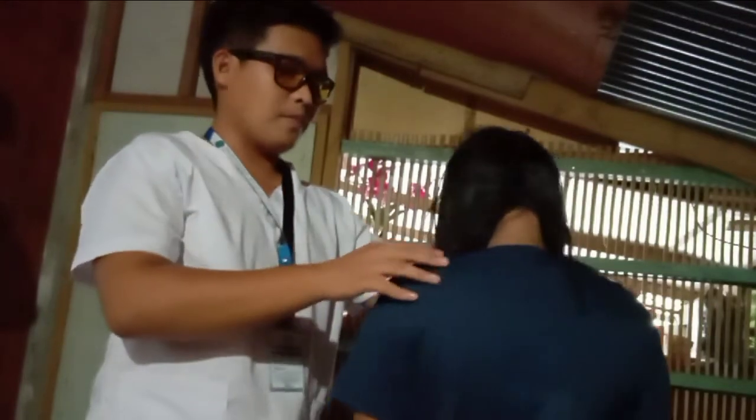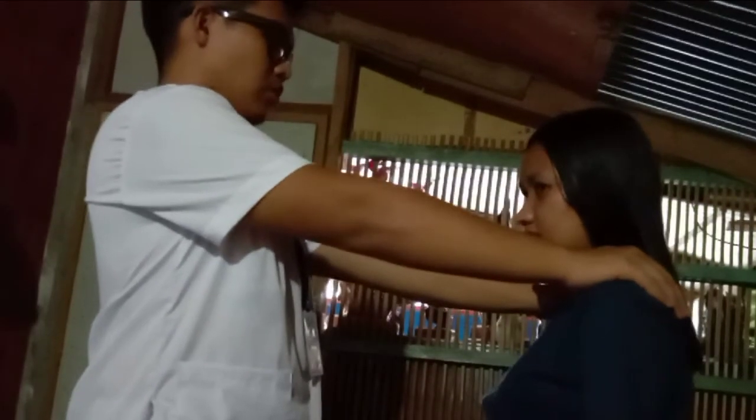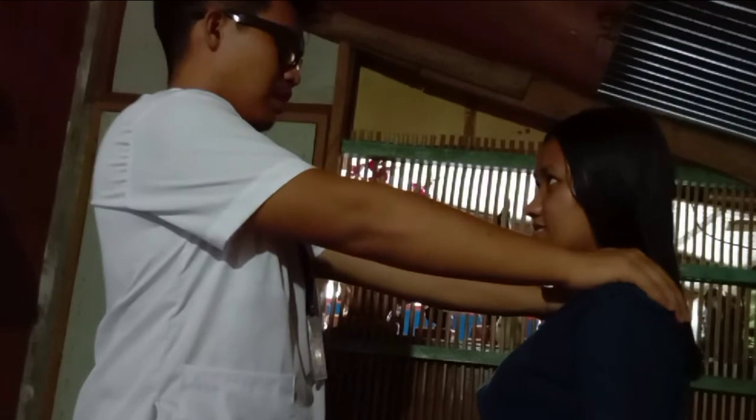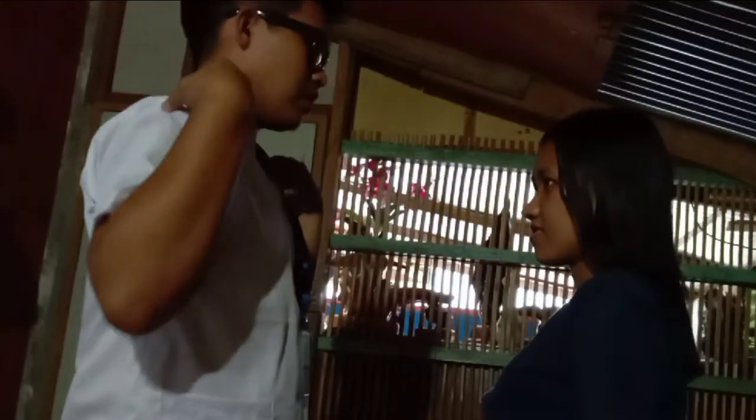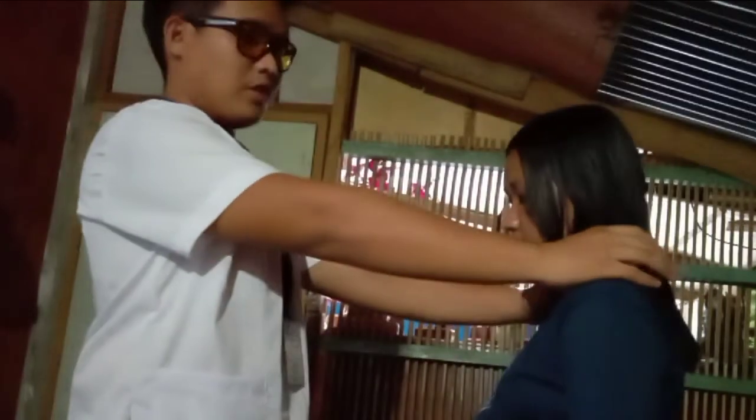As I inspect and palpate, can you please move your shoulder up against my hands like this? I am checking the strength of the shoulder of my patient.